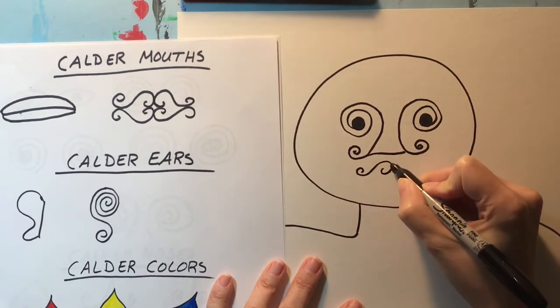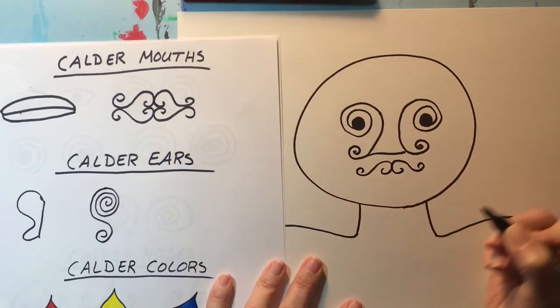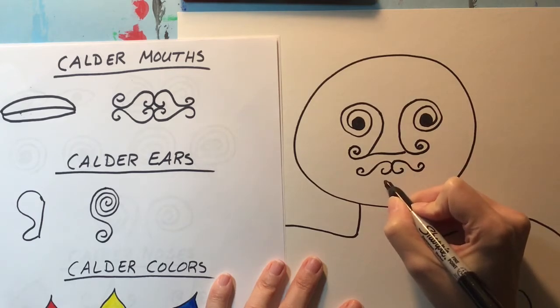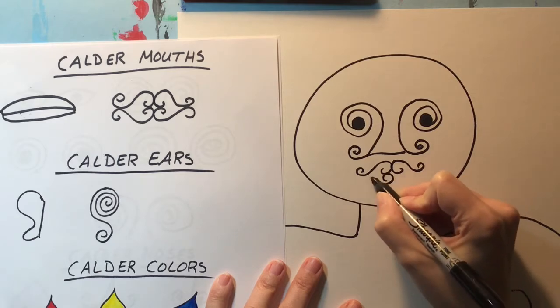And again, opposite is sometimes trickier. So just take your time and do your very best. And then the same kind of thing for the bottom.